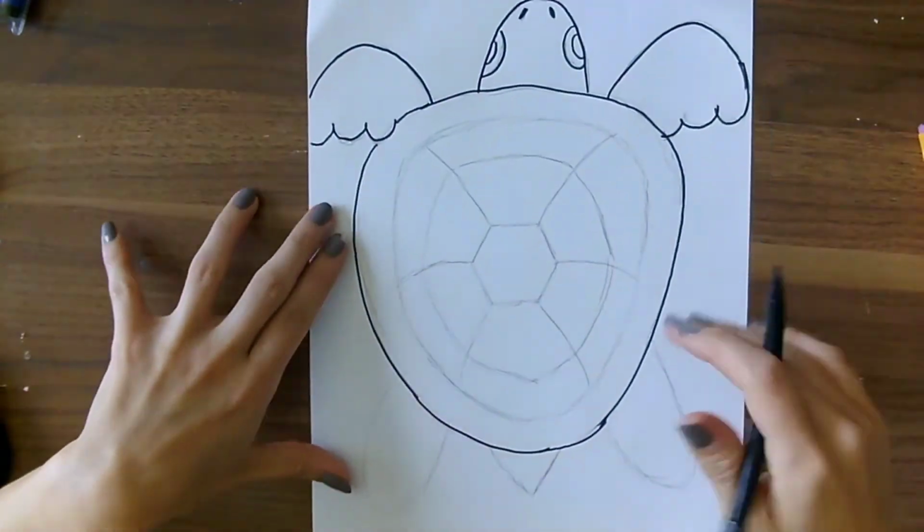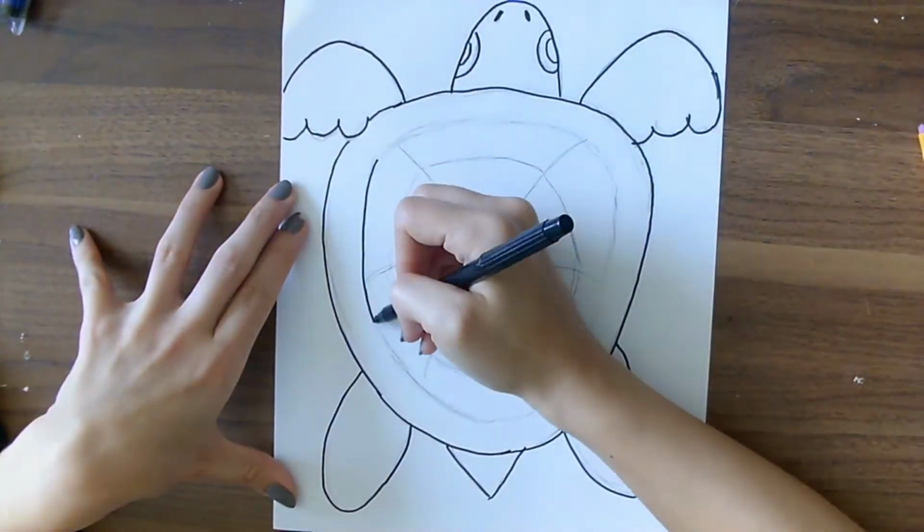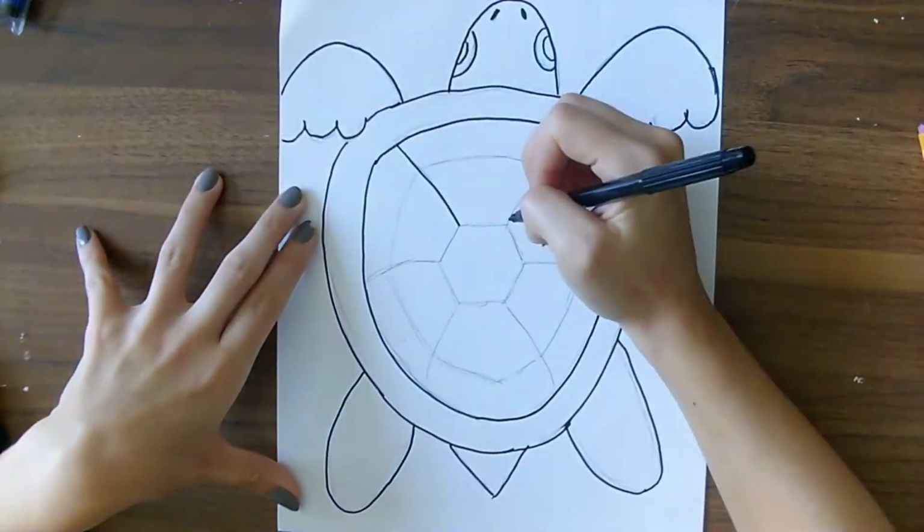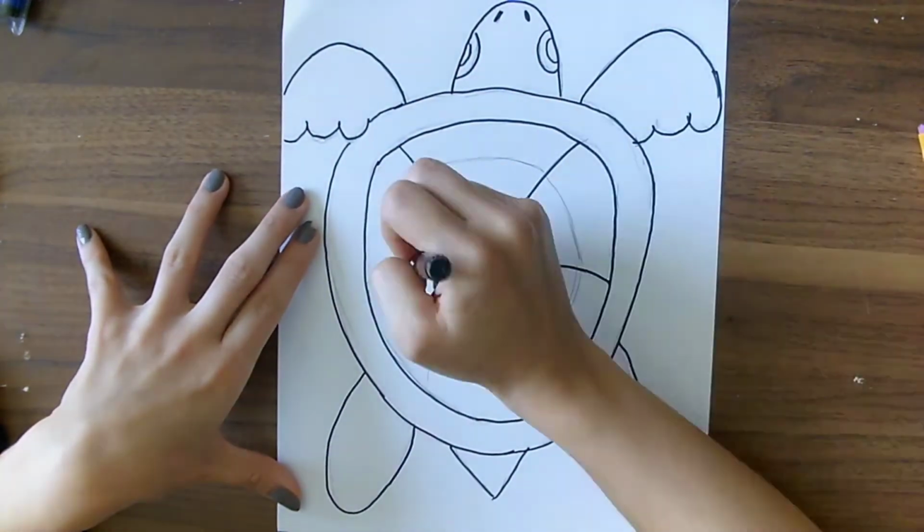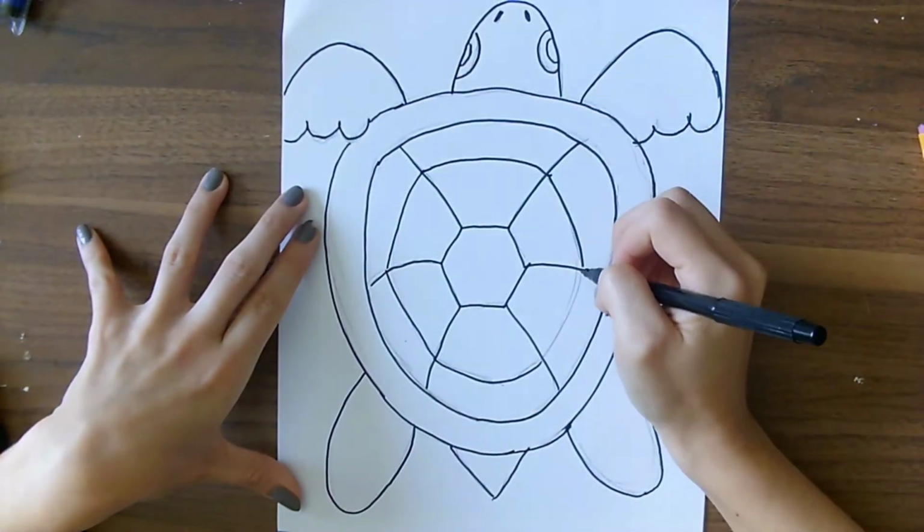Next, I'll find a black marker, and I'm just going to trace over all of my lines with this black marker. And I'll see you in a second to start our texture scavenger hunt.